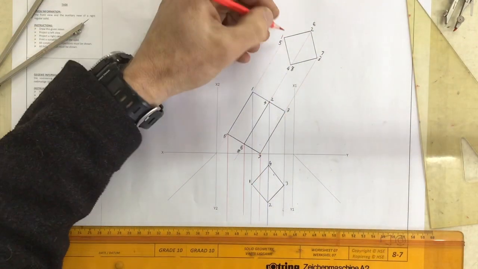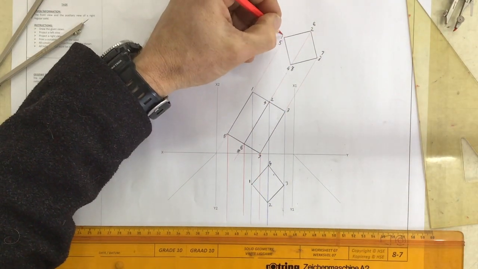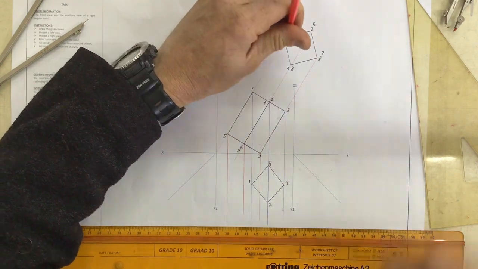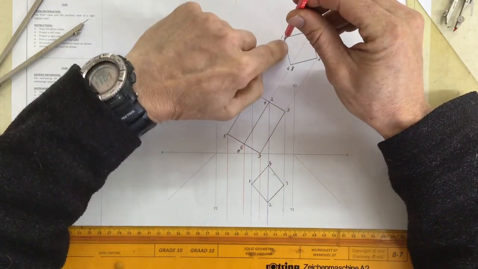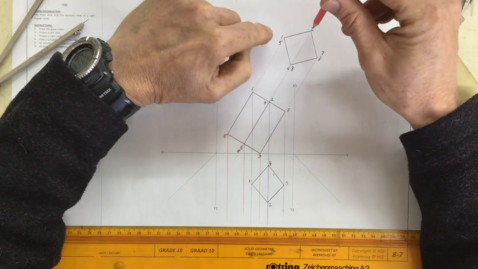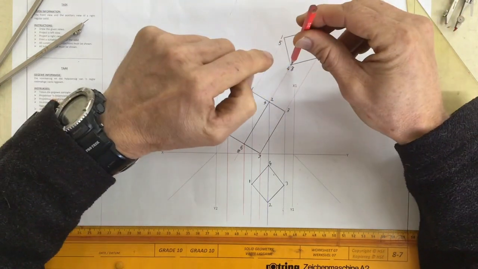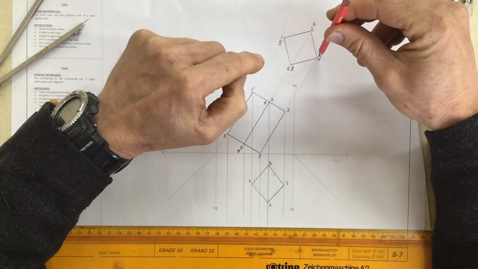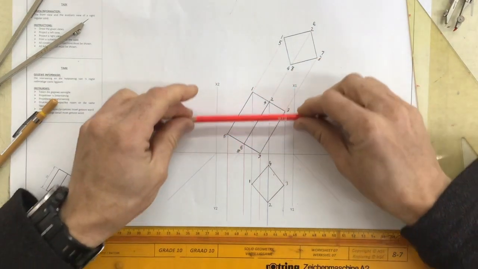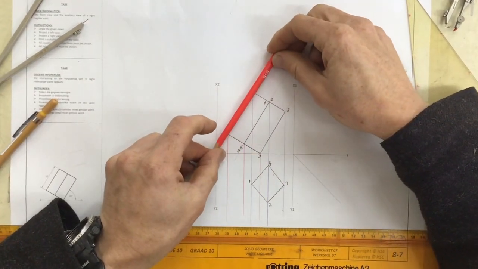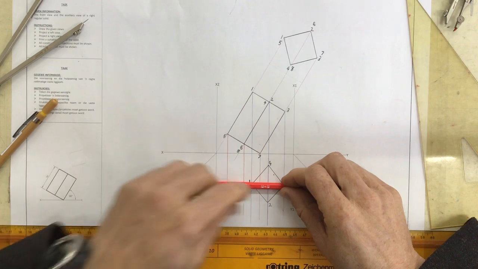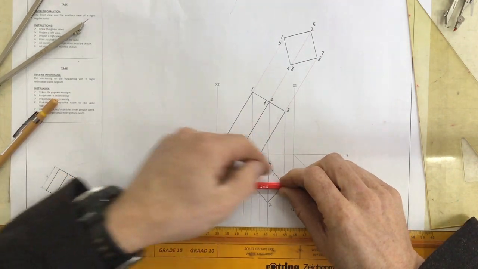Now, what's really important to note here is that I have got what they call a point view. In other words, I've got number 1 and number 5 underneath it. Number 6 and 2, number 4 and 8, number 7 and 3. When I come to drawing these in this view, note it is going to be parallel to the XY axis.